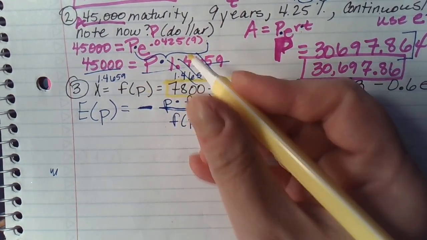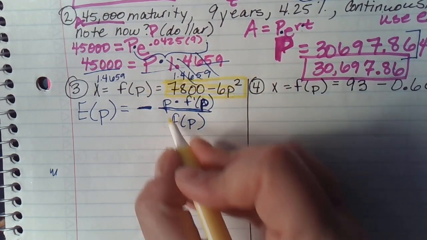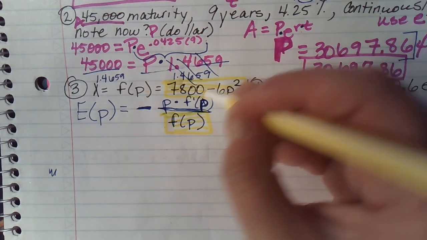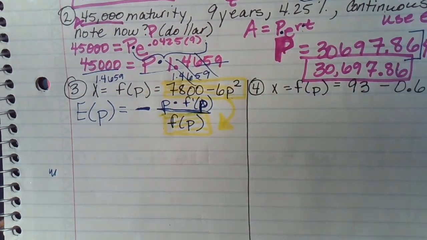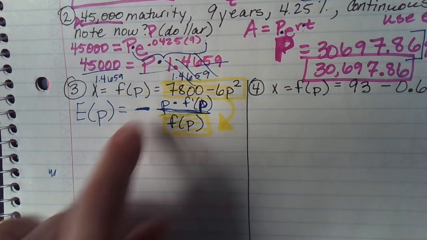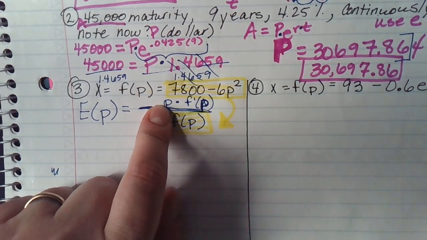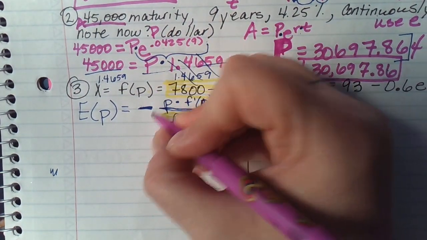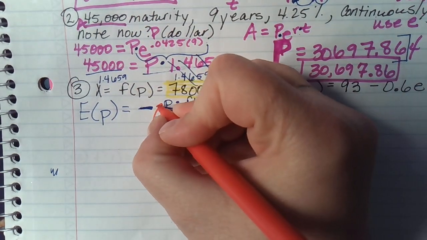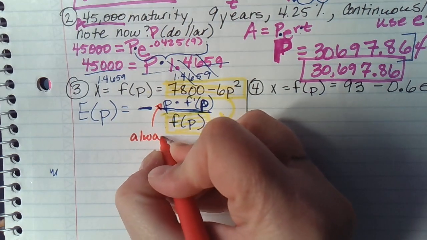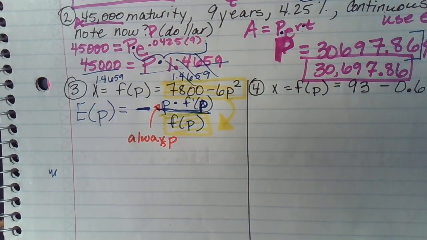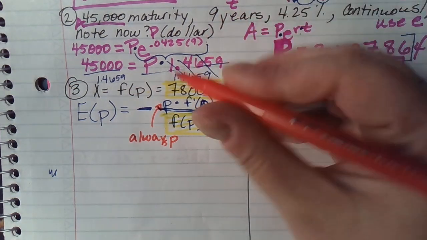That is going to go in the bottom where it says f of P. So half of that formula they already gave us. This P is always a P.